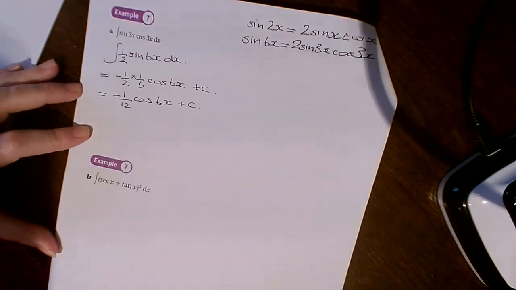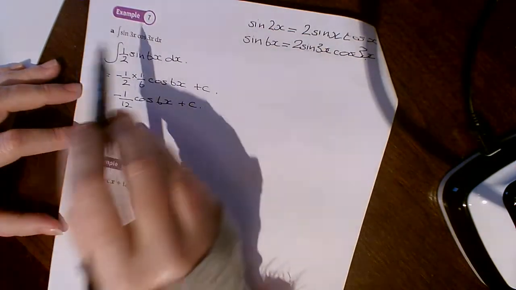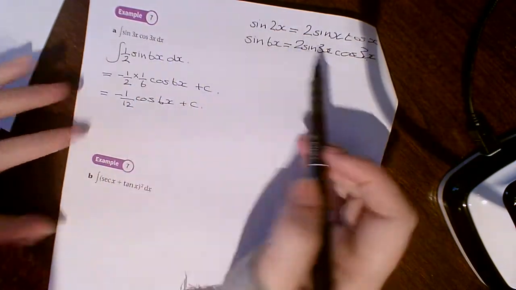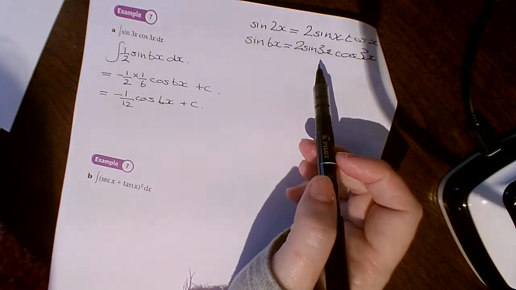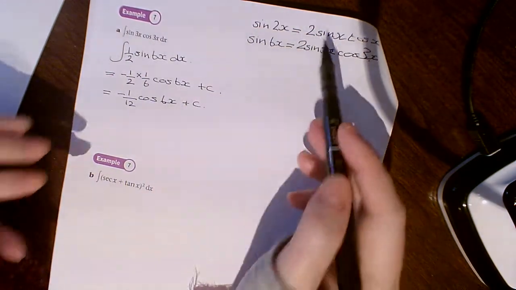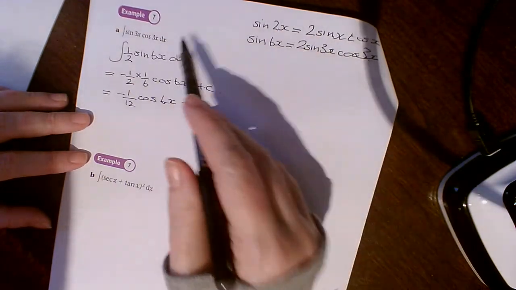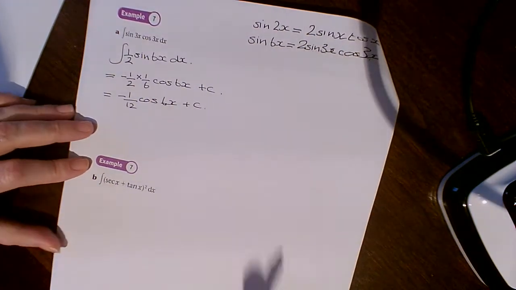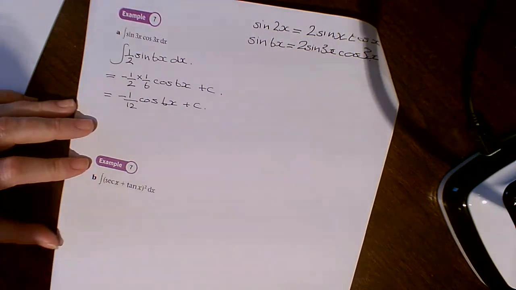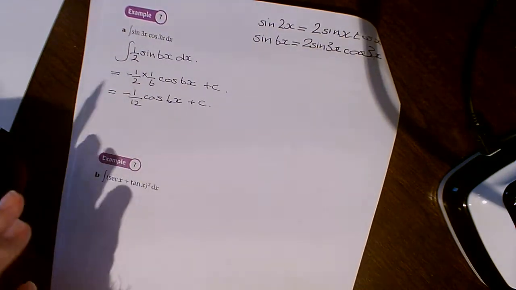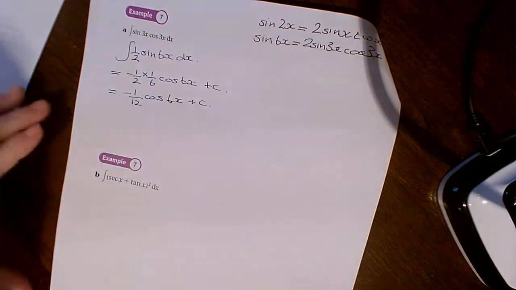Now that is a difficult one, and spotting these will only come with practice, and the more questions you do, the easier it will become. So please practice plenty of these questions, and it will help you later on in this unit. But don't worry if you don't spot something straight away and have to get a little hint from exam solutions just to get you going.